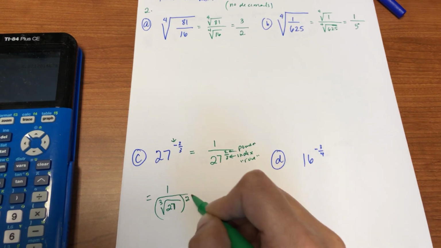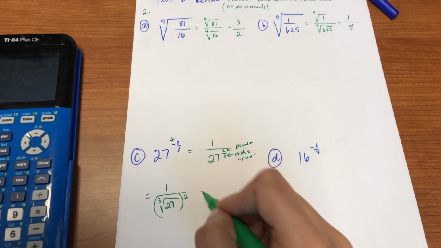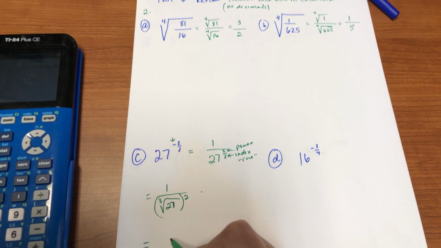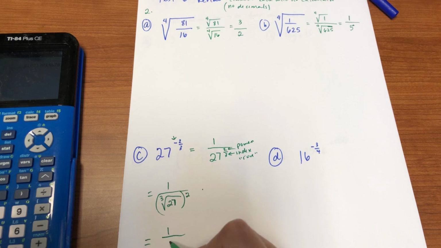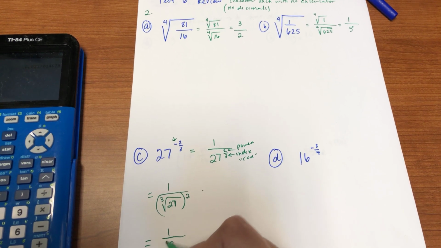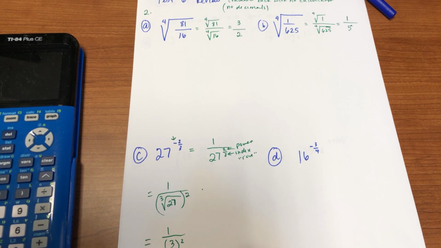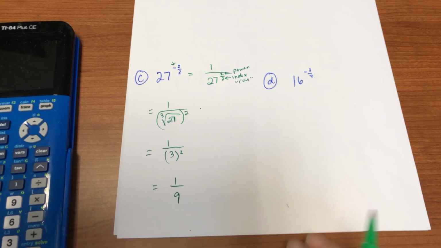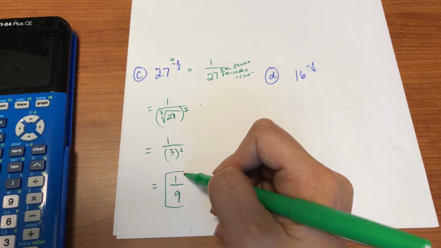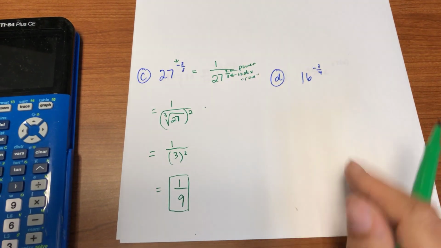power. So let's come down here and say, okay, the cube root of 27 would be 3. 3 times 3 times 3 gives you 27. And then our last step is we have to square it. So then my answer is 1 over 9. Sorry about that. I needed to scoot my paper up. So there's my answer. Again, here's the progression.